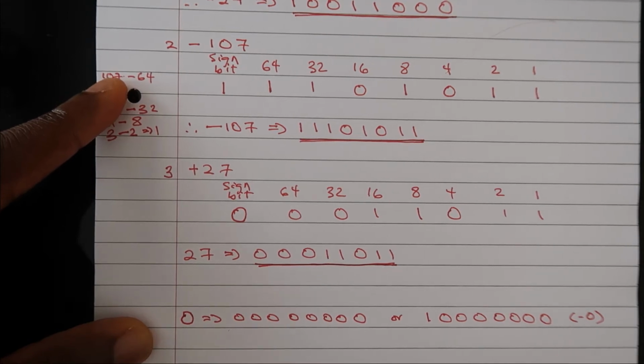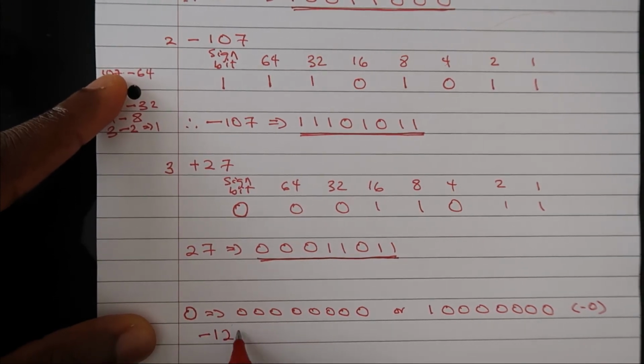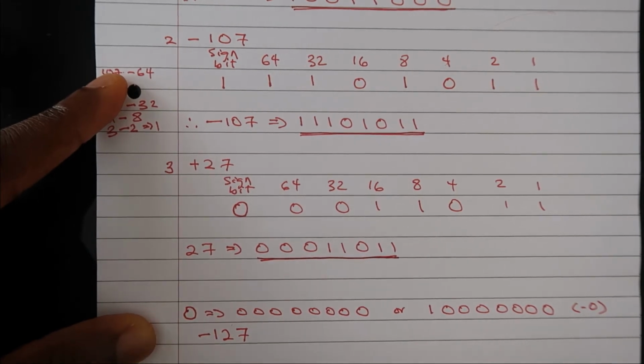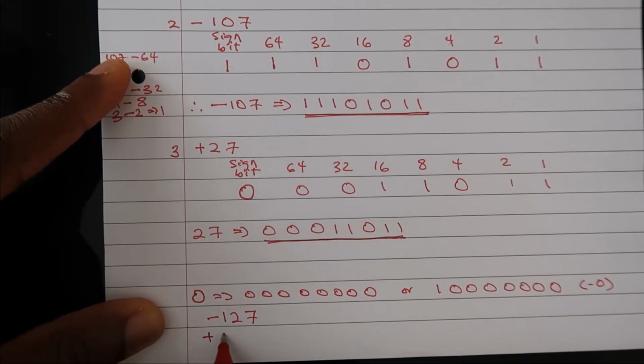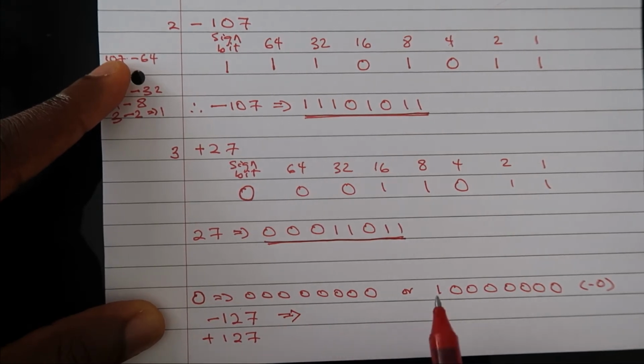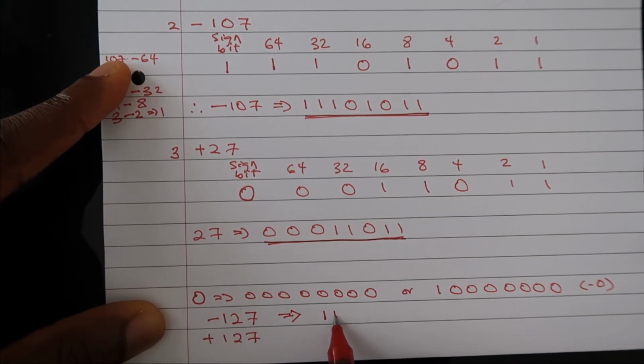Now again, with sign and magnitude, the minimum negative number you can have is minus 127. That's the minimum negative number you can have. And the maximum positive number you can have is plus 127. So technically speaking, if we convert minus 127 in sign and magnitude, we would have 1, which is our sign bit, and then all ones.